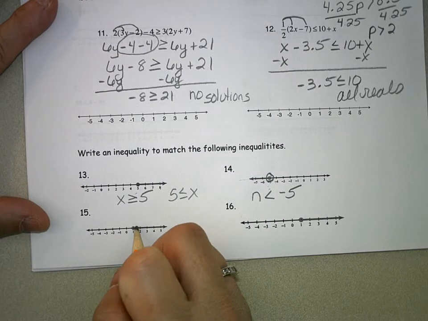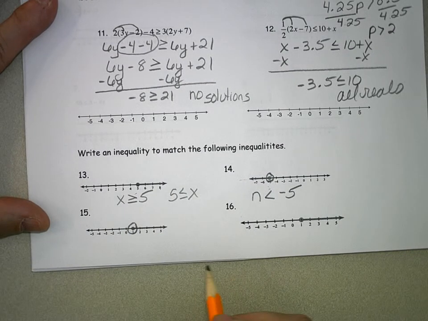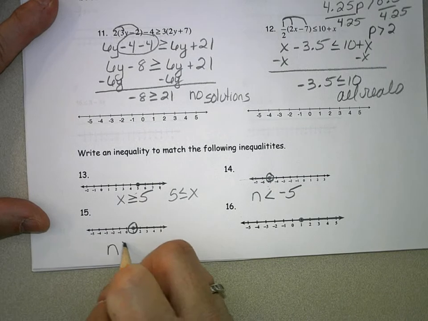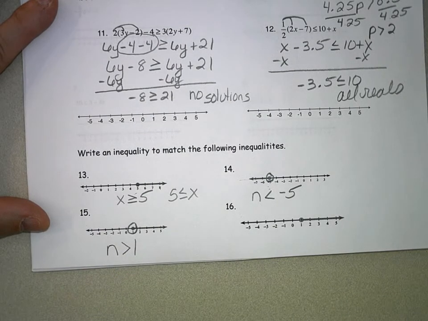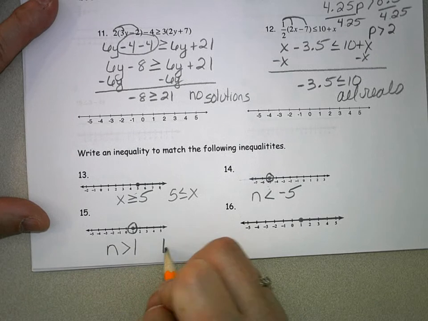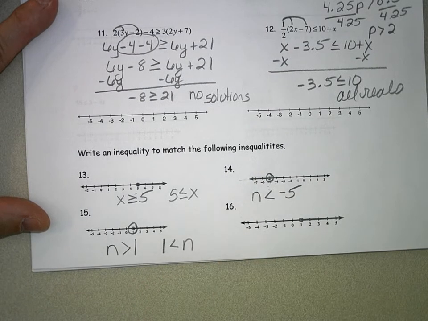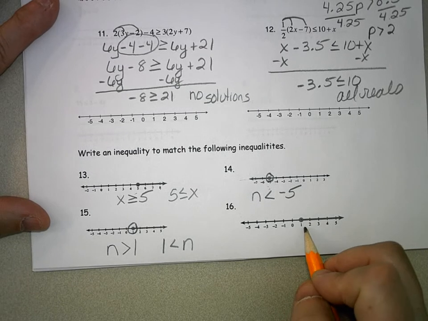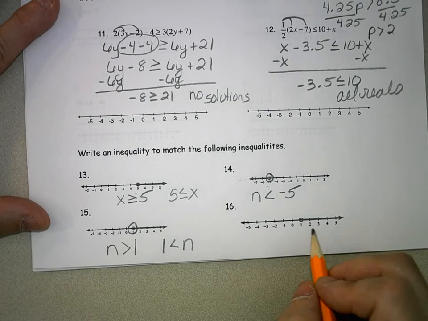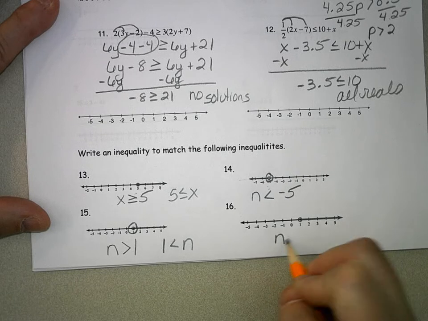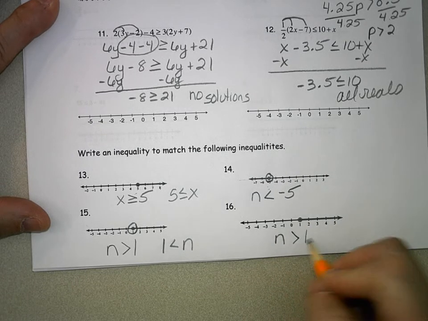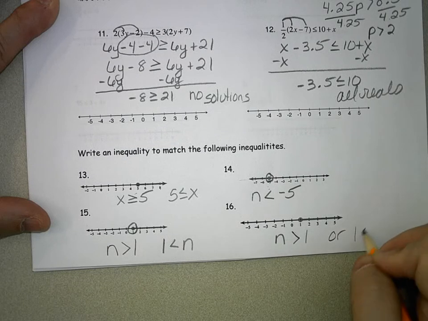Again, I think this is an open circle. These numbers here are to the right of 1, so those numbers are greater than 1, or you can say 1 is smaller than the numbers. And then this one, I think again this is an open circle, and these numbers are to the right of 1. That's the same graph, isn't it? N is greater than 1, or 1 is less than n.